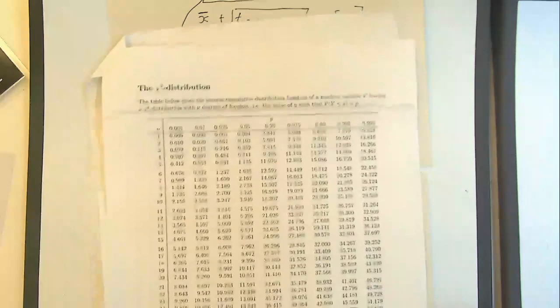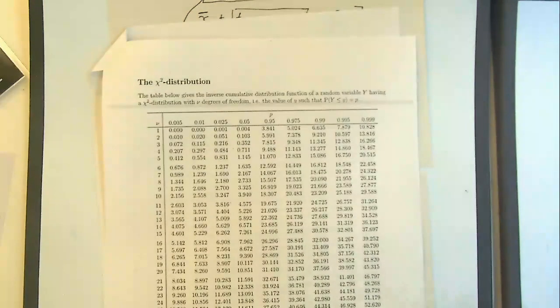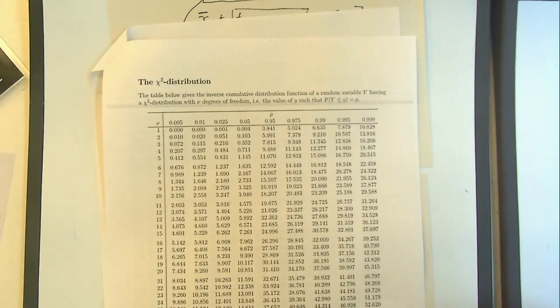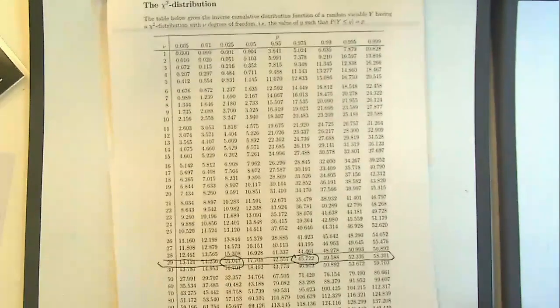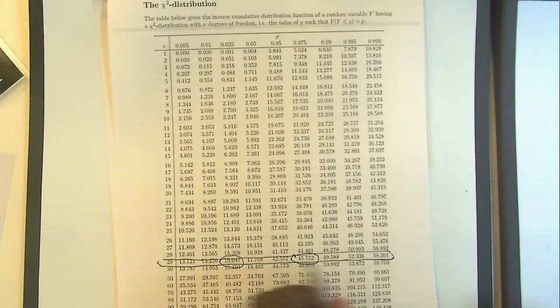29, this is the table for the chi-square. If you look at 29, this is the 29 for all. And we need to look for 0.025, which is this one, and also 0.975, which is this one. You need to look for 0.025 and 0.975, this and this.